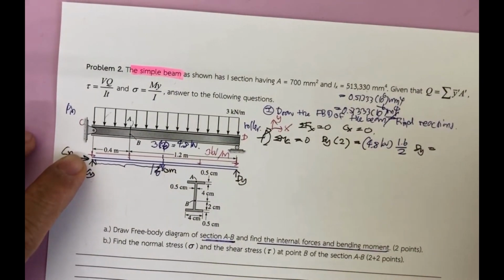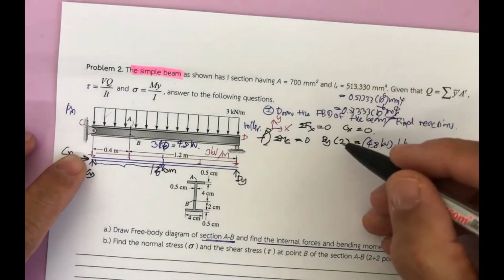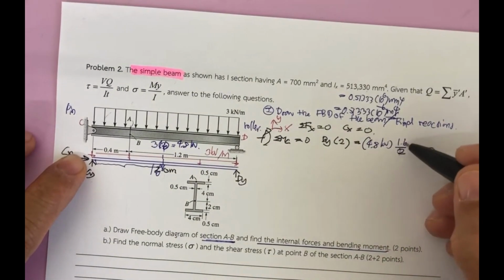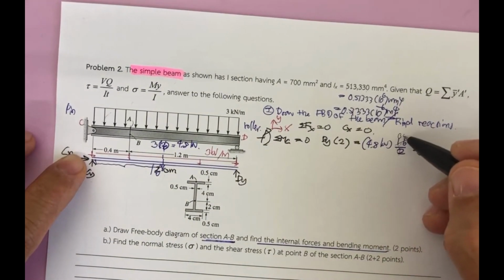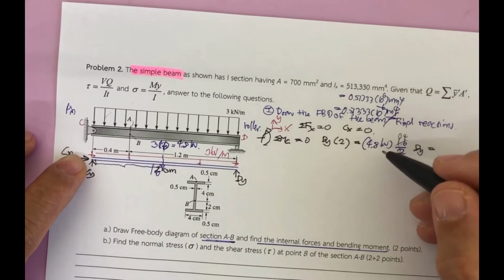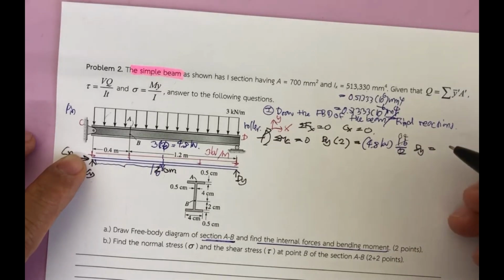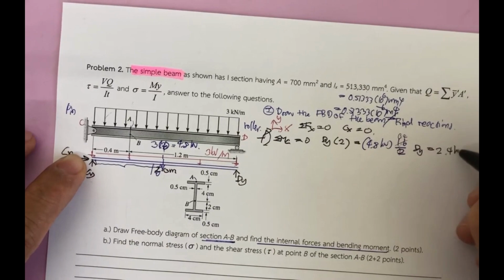Putting them into this, this is going to be 0.4, and then that is going to be 2.4 kilonewton.